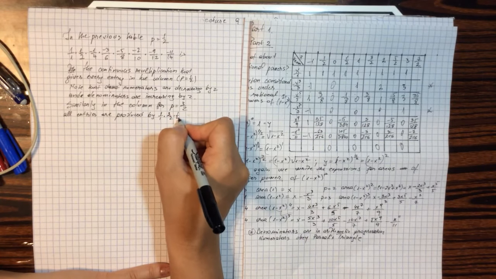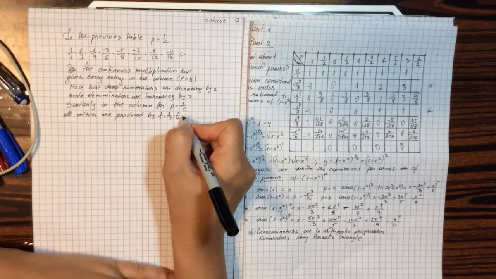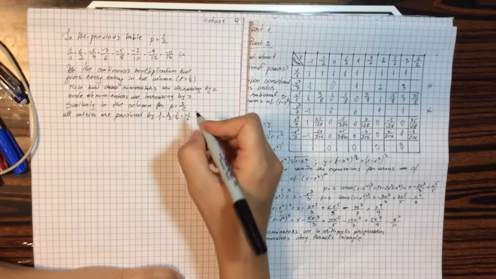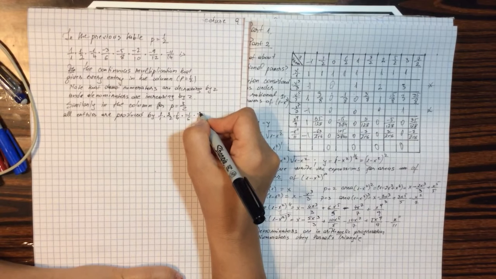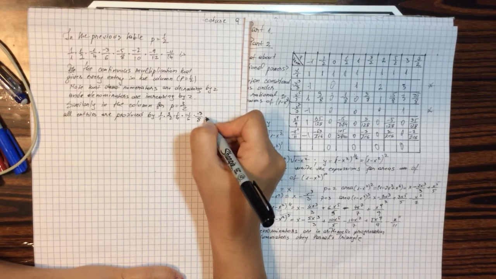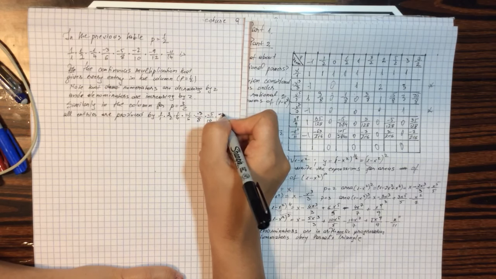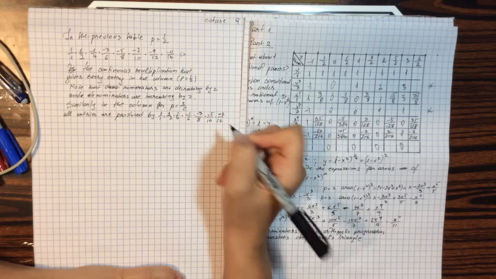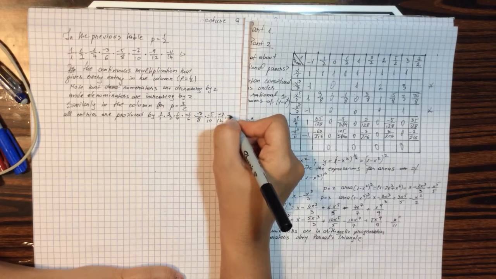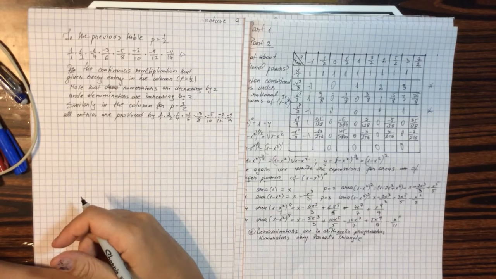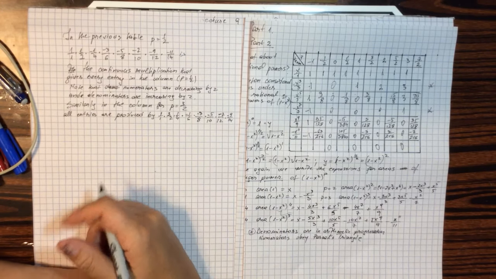Then if you multiply by 1 over 4, you're going to get the next entry, and then you multiply by minus 1 over 6, you're going to get the next entry, and then times minus 3 over 8, you're going to get the next entry, times minus 5 over 10 will be the next one, then times minus 7 over 12 would be the next one, times minus 9 over 14 would be the next one. Same thing here.